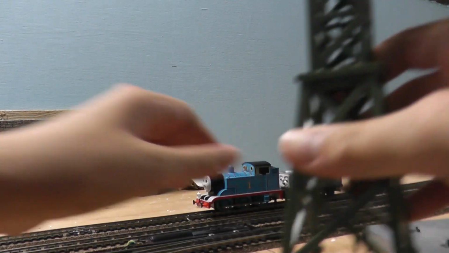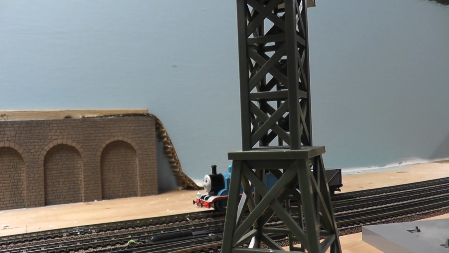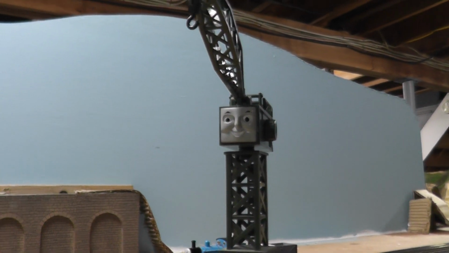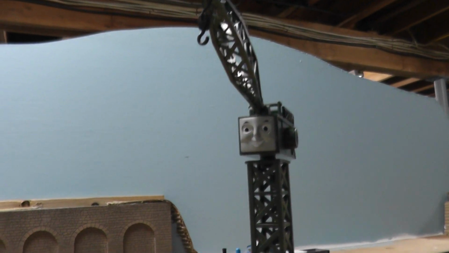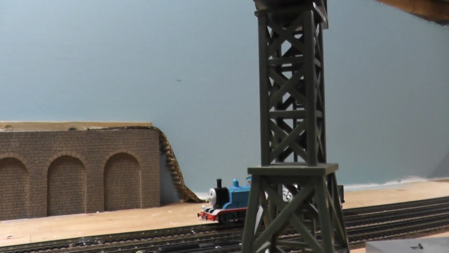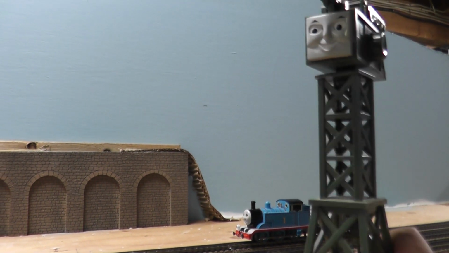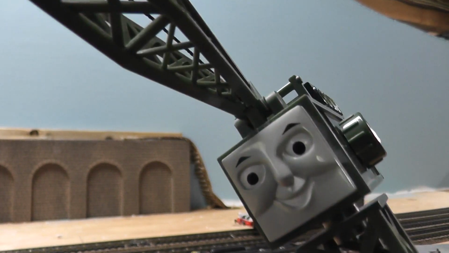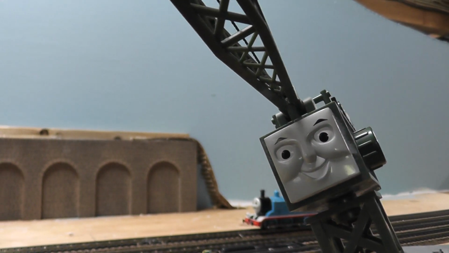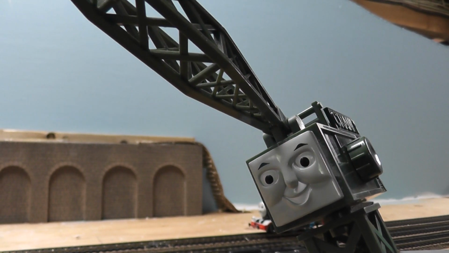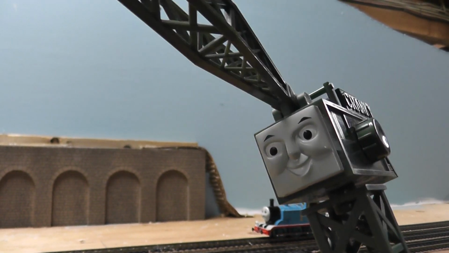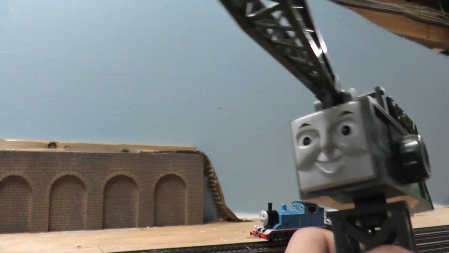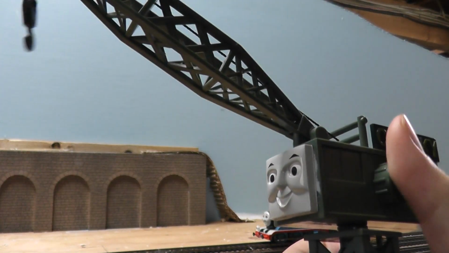And then here's Cranky himself. I can't really get the camera good, but maybe something like that. There you go. There's Cranky the Crane. Again, he's pretty tall. There's his face. He's got an alright face. It could have been better, because in my opinion, I would have preferred his cranky face, not his happy, cheery face. Since he's Cranky the Crane, he should have a cross face, or should be looking cross.